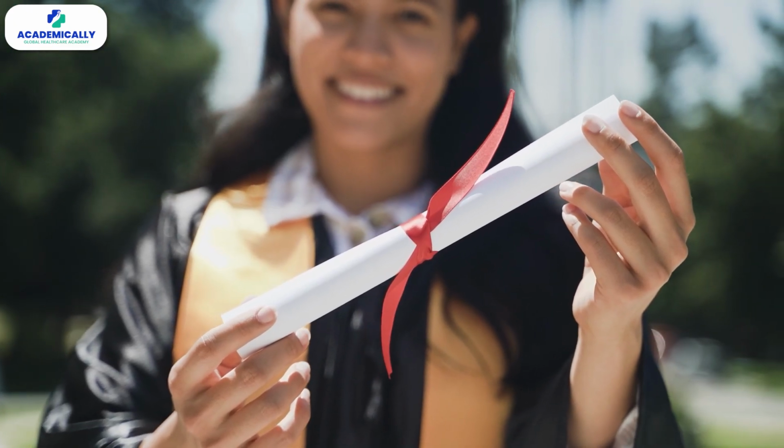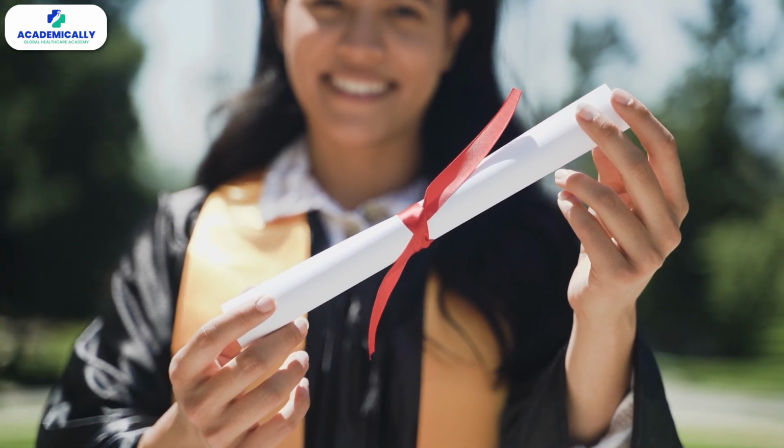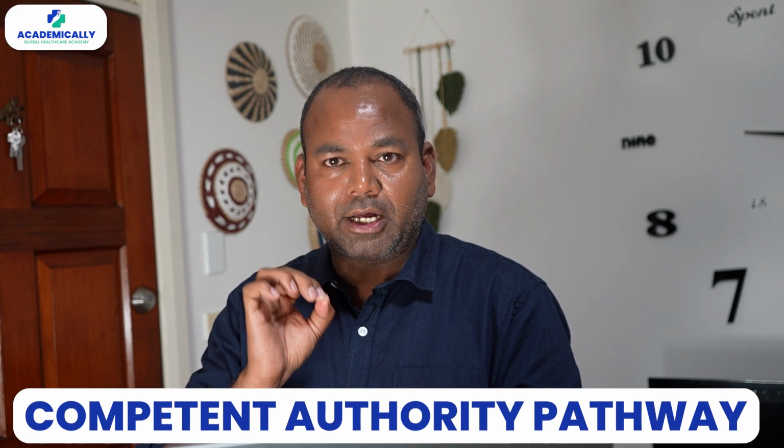But simultaneously, if you can clear the other pathway, for example, if you can pass AMC part 1 or 2, then you can practice in Australia. So I will discuss them one by one. First, we will see the competent authority pathway.